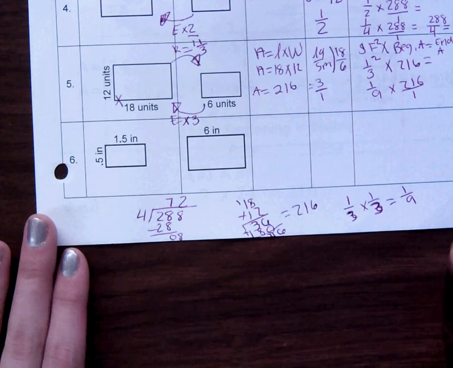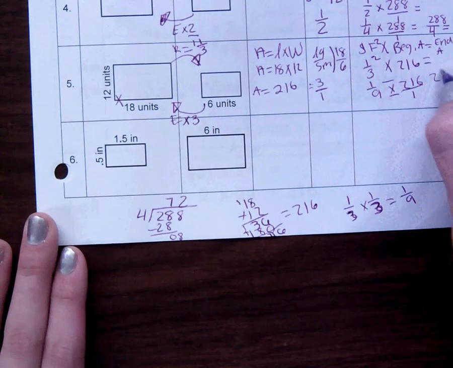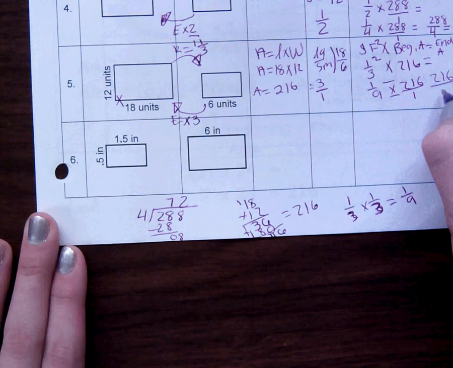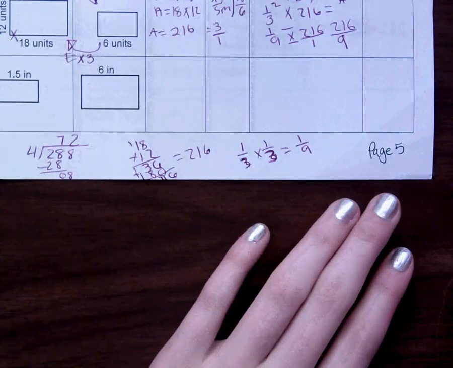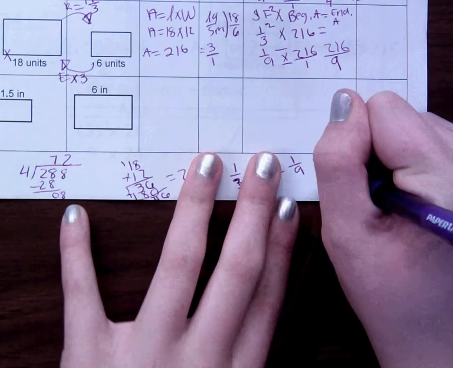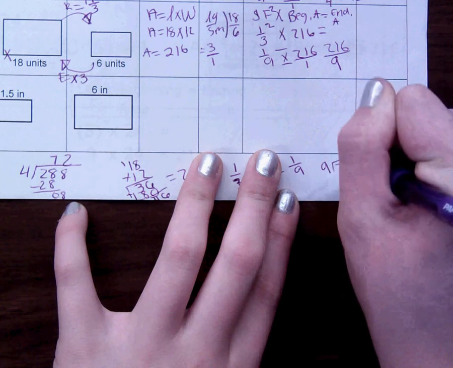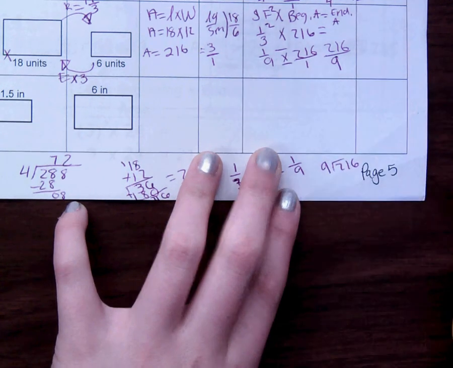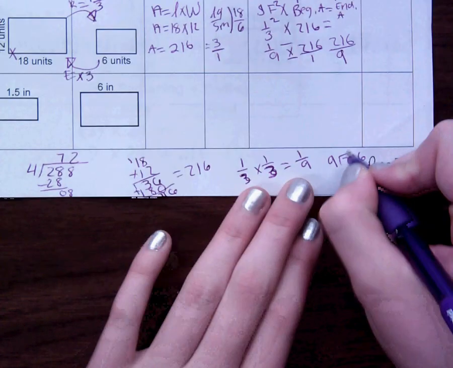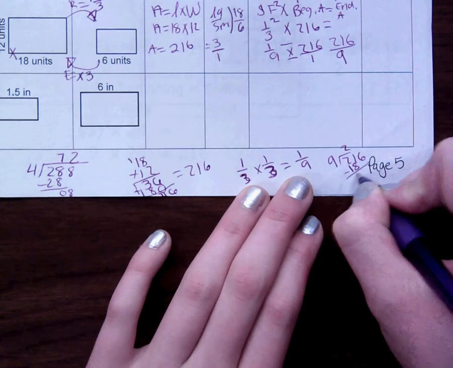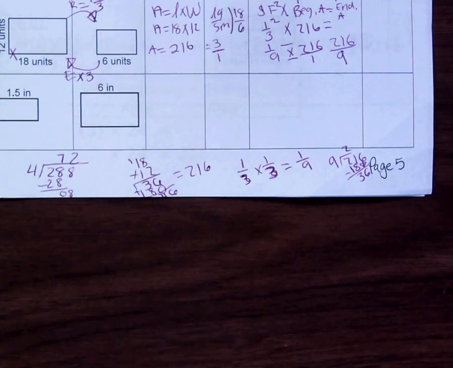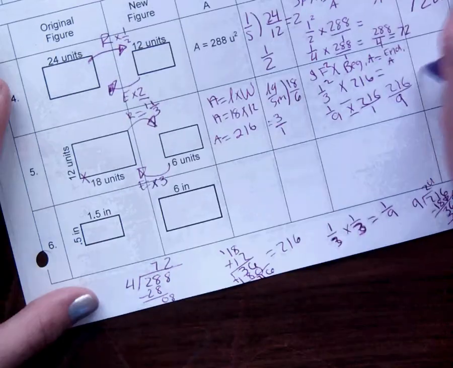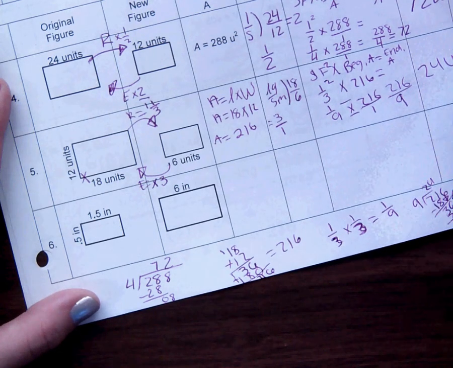How do you multiply fractions? Across. So 216 over 9, and we're going to go divide it out. Alright, she's going to go divide. How many 9s can I get out of 21? 2. And you got 3 left. And how many can we get out of 36? 4. So our answer is 24 units squared.